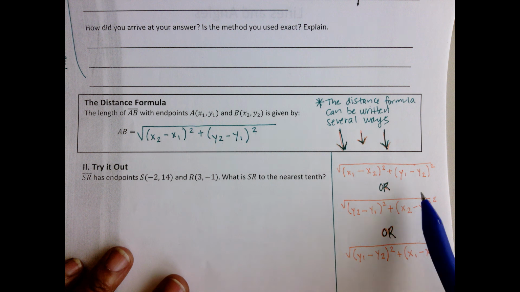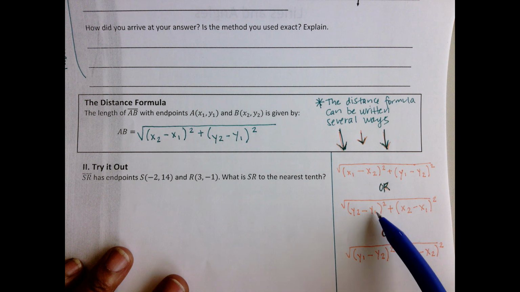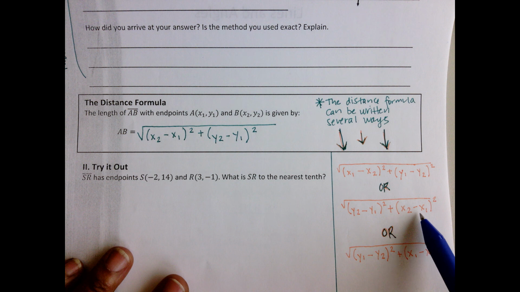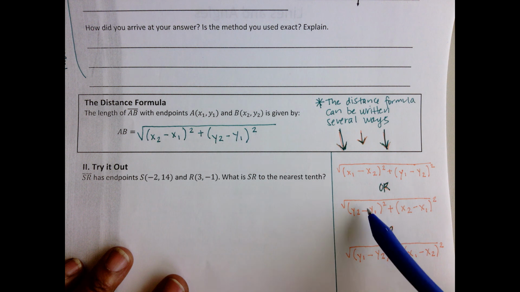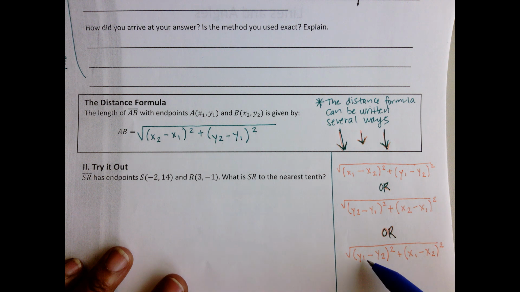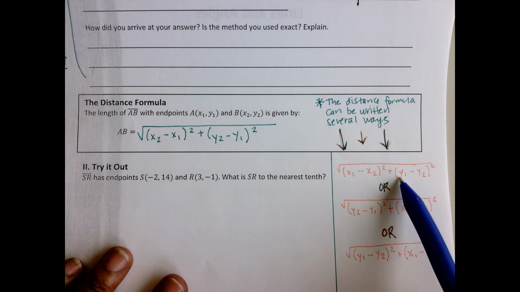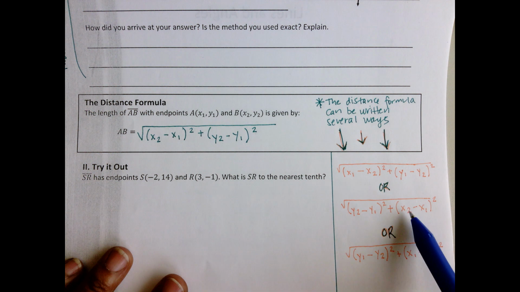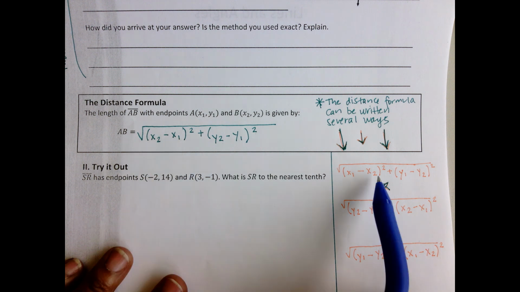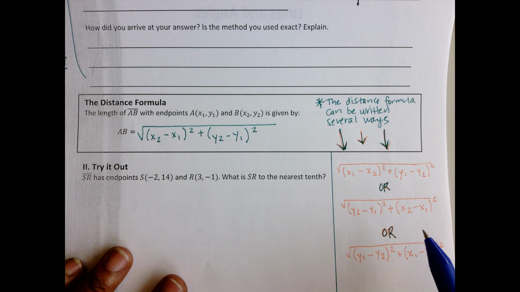It also doesn't matter if you take y sub 2 minus y sub 1 squared and write that first, and then second x sub 2 minus x sub 1. As long as every time you are writing this formula, you are subtracting the x's from the x's and the y's from the y's. Another way to write it is y sub 1 minus y sub 2, where you're switching the order of the coordinates. Okay, but notice one thing that does stay the same. The x's are together, the y's are together. You're always subtracting them, and you're always squaring them and taking the square root. Okay, so please, please, please make sure that you do this. You can use any one of these, but make sure that you are using them correctly.